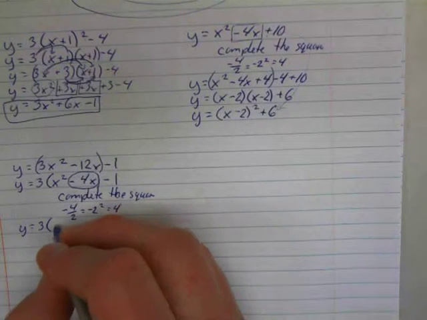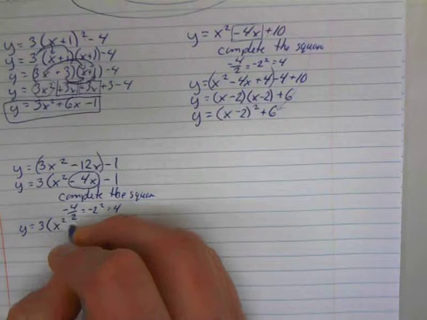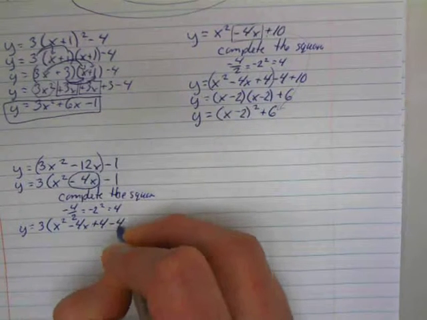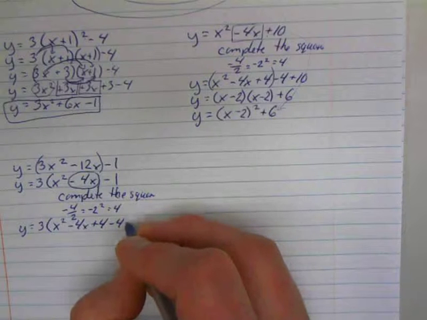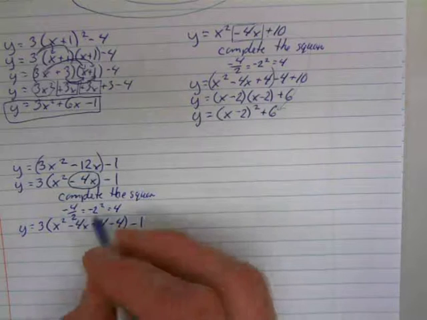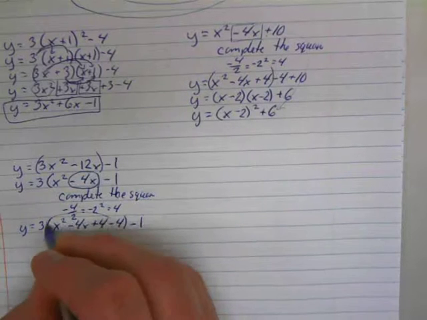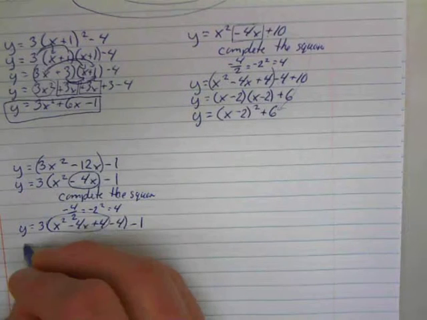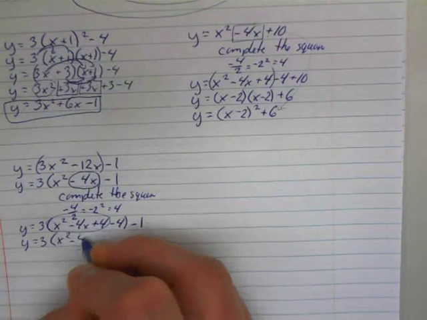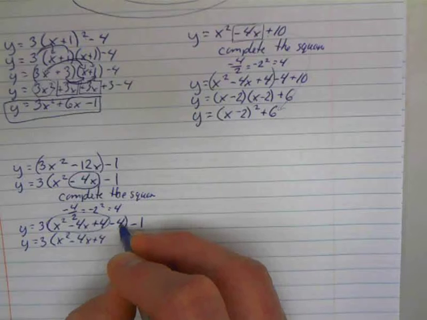Once again, I'm bringing in, so I get 3 times x squared minus 4x plus 4 minus 4, minus 1. Now, I want the trinomial, so I'm just going to focus on these three. There's my trinomial. So when I do that, I'm kicking out this 4.